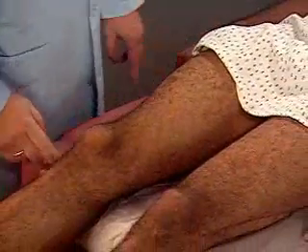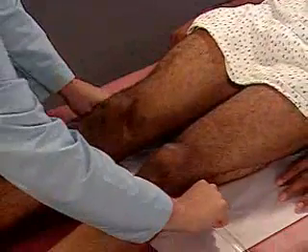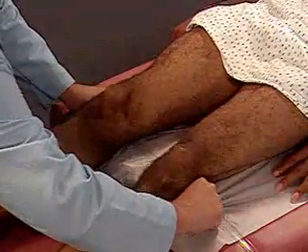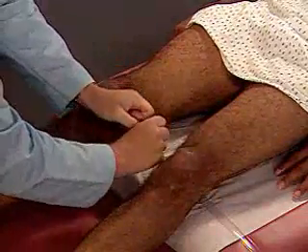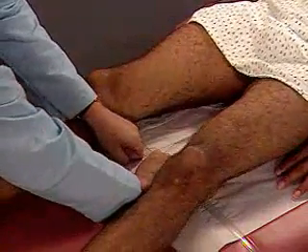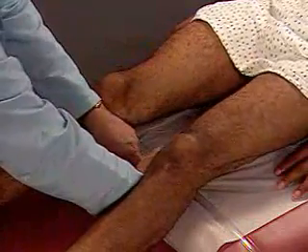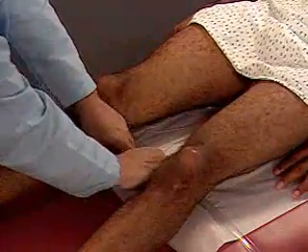Relax. To test hip abduction, place your hands firmly on the table outside the patient's knees. Ask him to spread both legs against your hands. Spread your knees apart. Relax. To test hip adduction, place your hands between the patient's knees and ask him to bring his legs together. Note the strength.